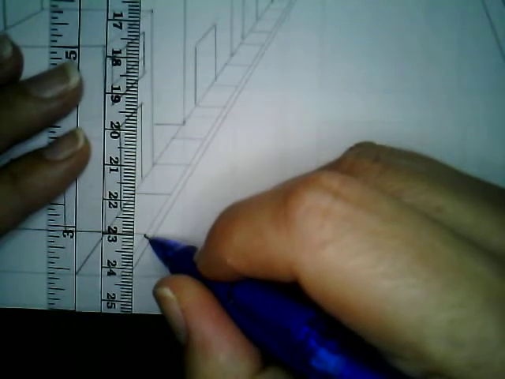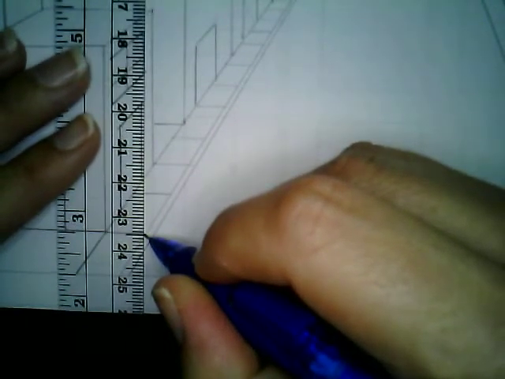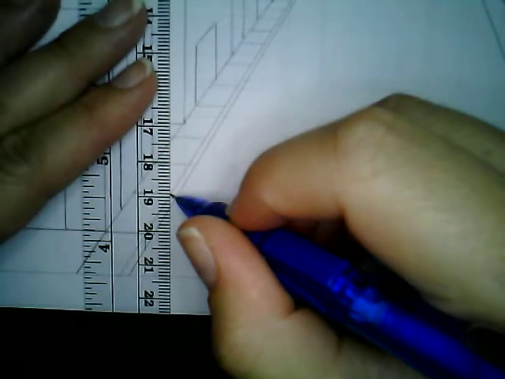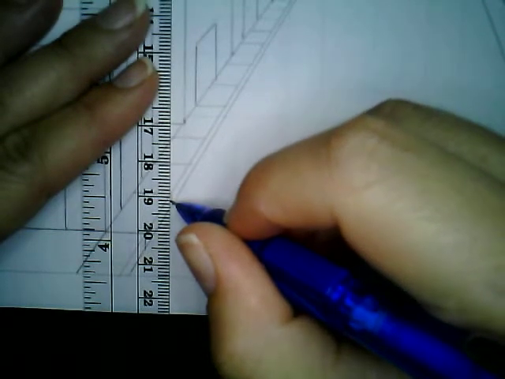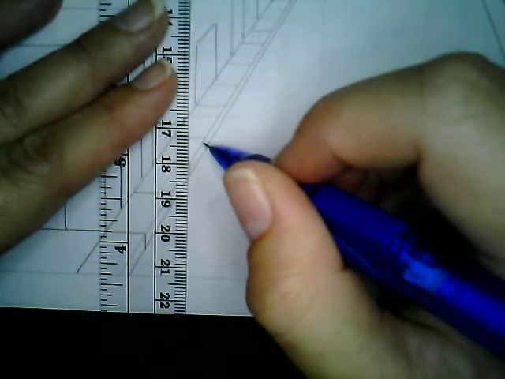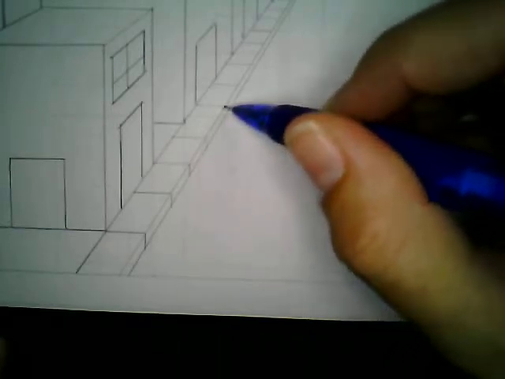And then from here, on the curb, you're going to go straight down. That way it looks like it's going like this. You're going to continue doing that all the way to the back as well. So you continue all the way down with vertical lines.